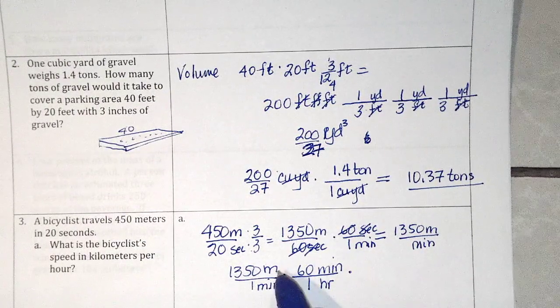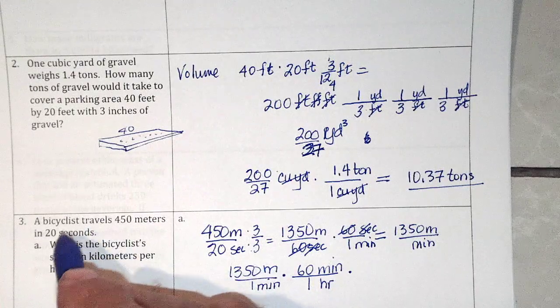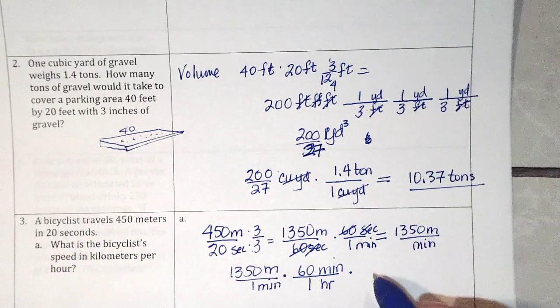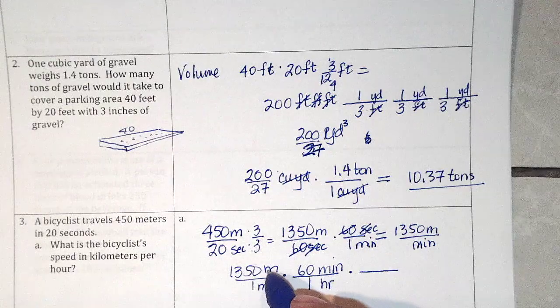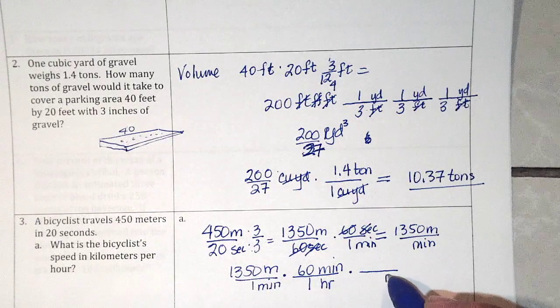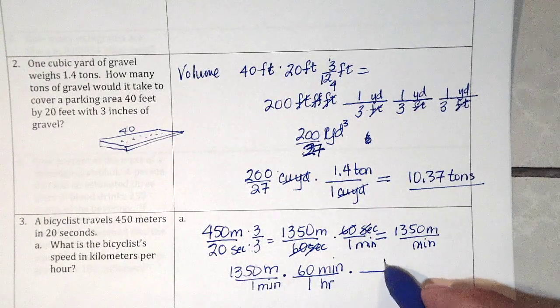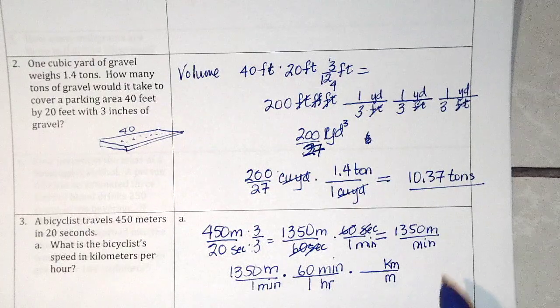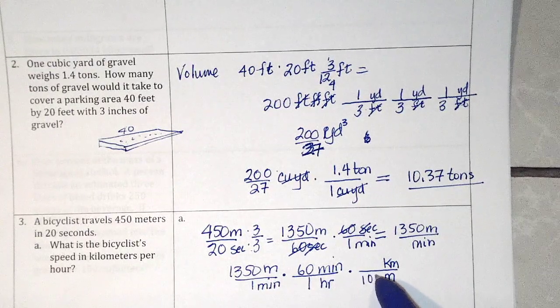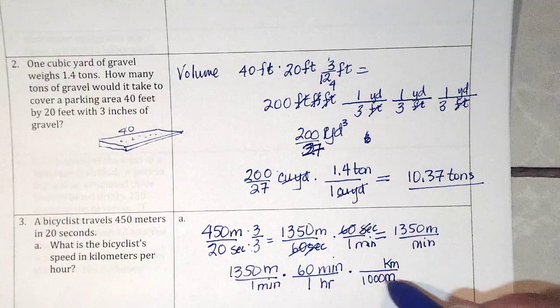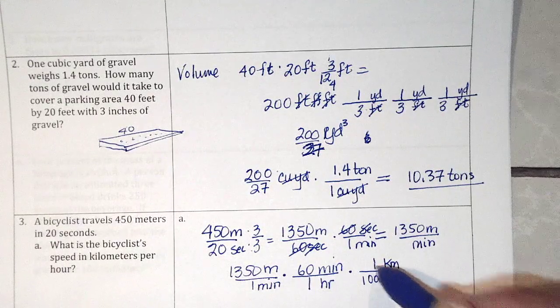And we need to take care of the meters into kilometers. So meters is in the numerator, so we need to put meters in the denominator, and then kilometers in the numerator. And there's 1,000 from your conversion chart, meters in 1 kilometer.